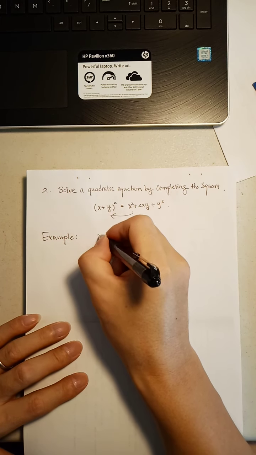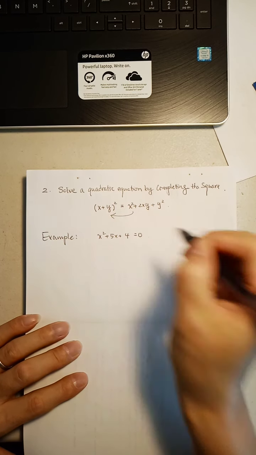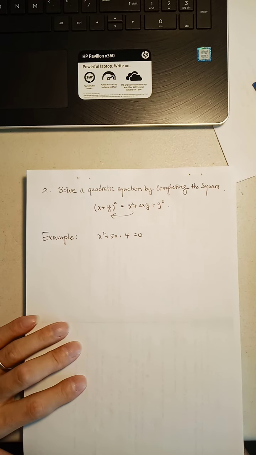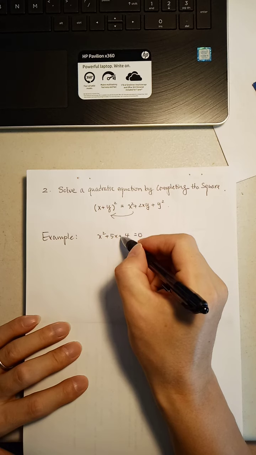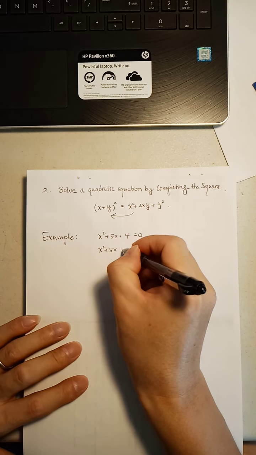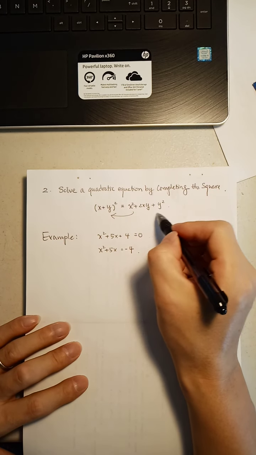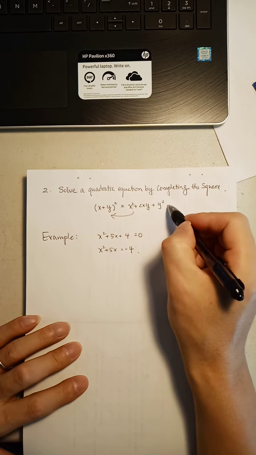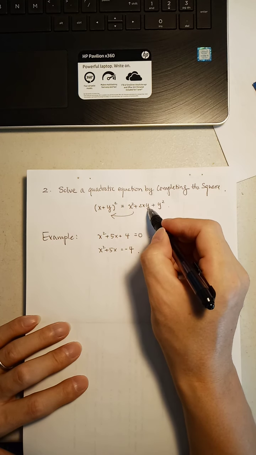Example. We have this quadratic equation, x squared plus 5x plus 4. How do we do that? First, I move this 4 to the right side. And I'm trying to apply this completing square method. I need x squared. I have it. 2xy.